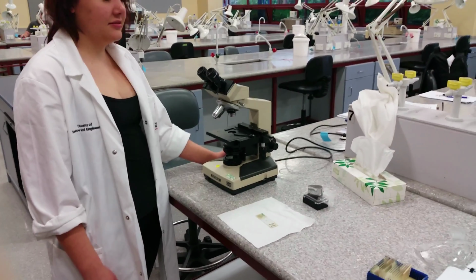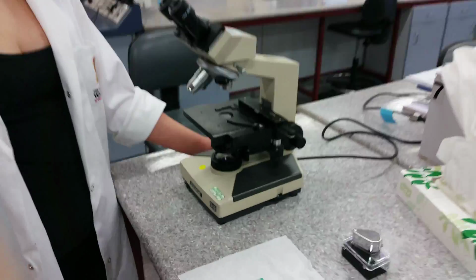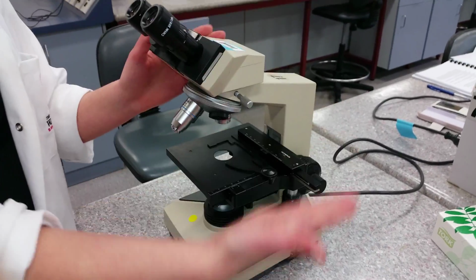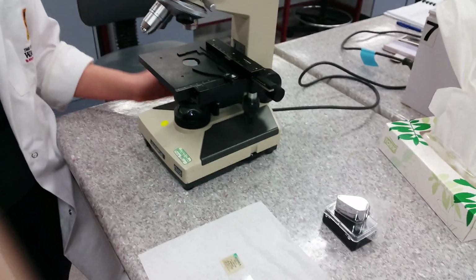The Dummy's Guide to the Microscope. We want to introduce you to the compound light microscope that we use in the laboratory sessions at university.